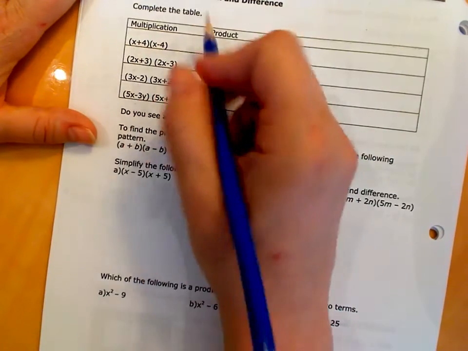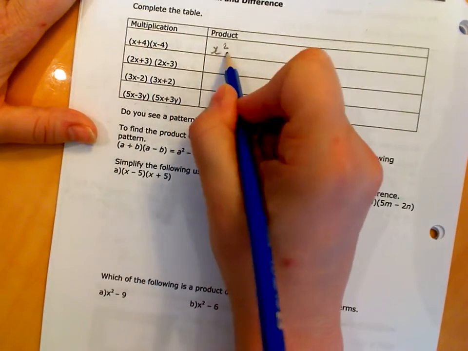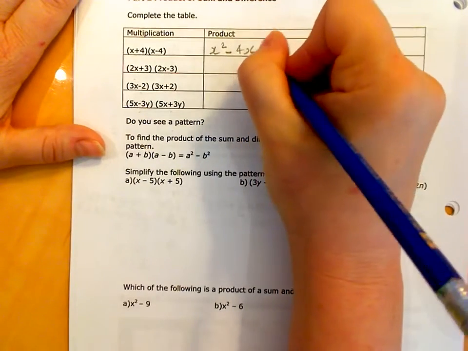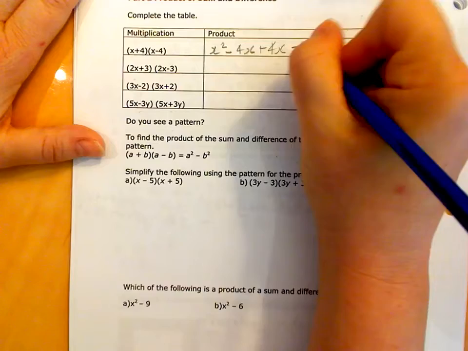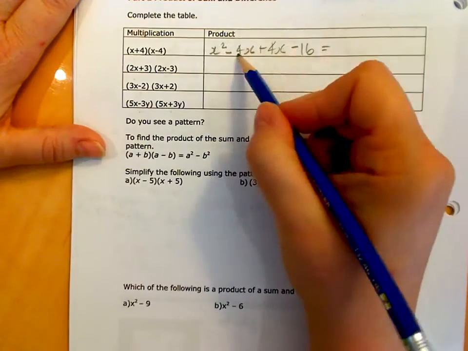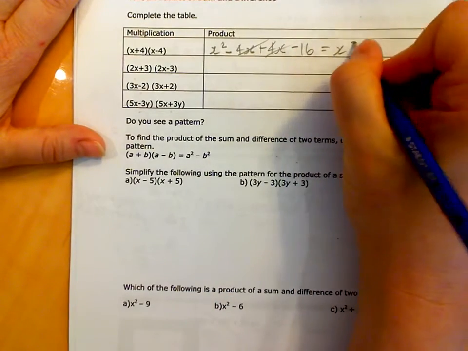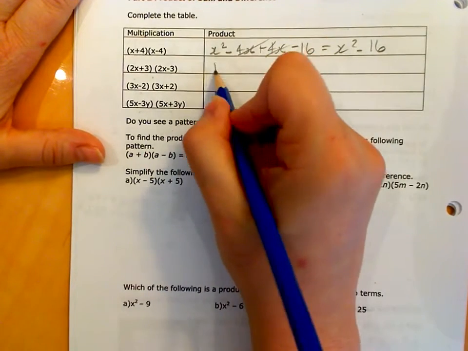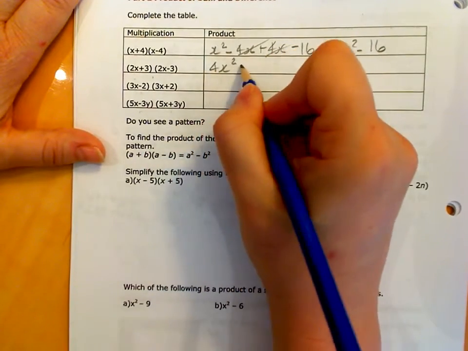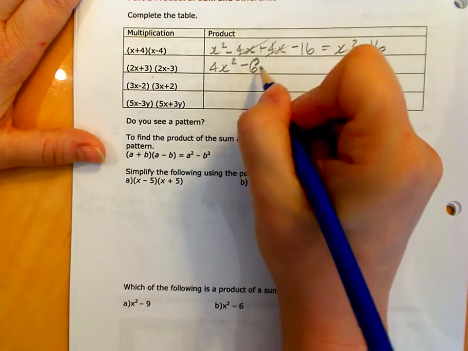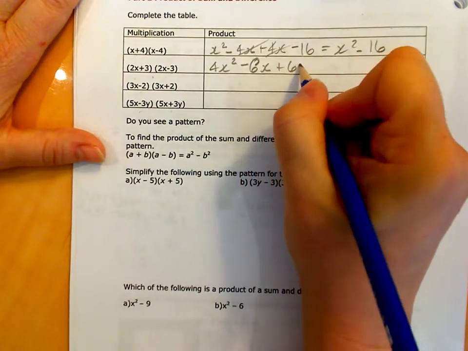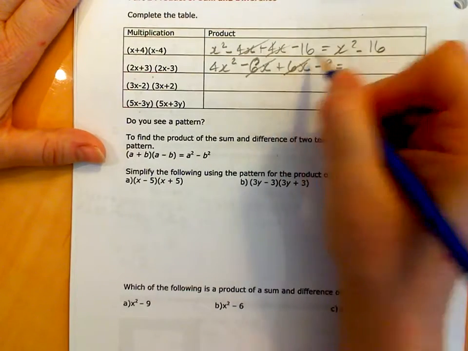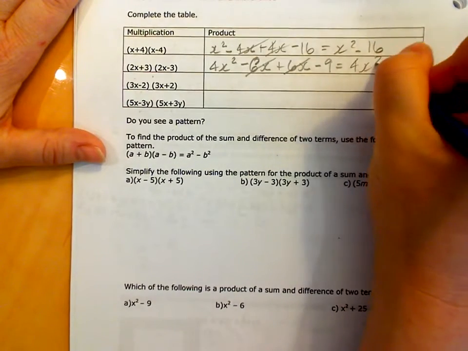So x times x is x squared. Then we have minus 4x plus 4x minus 16, which equals, those cancel out, so we've got x squared minus 16. Let's do this one. 4x squared minus 6x plus 6x minus 9. Those cancel out, and we're left with 4x squared minus 9.